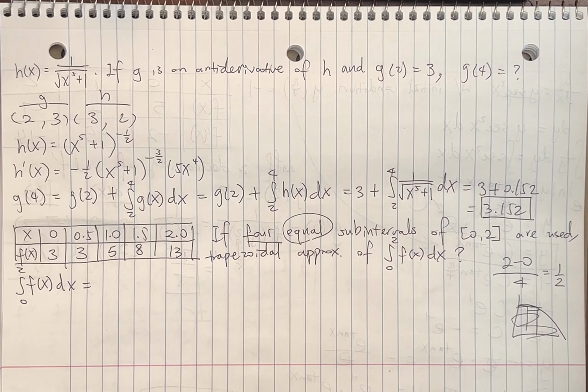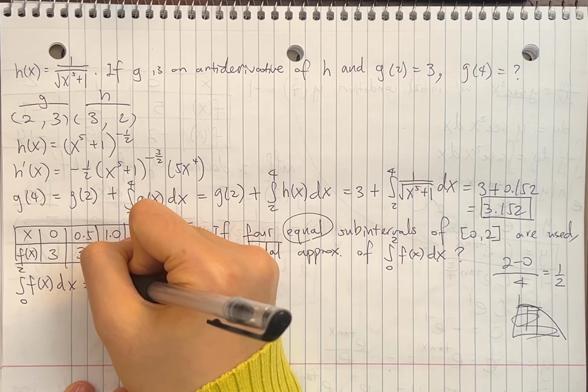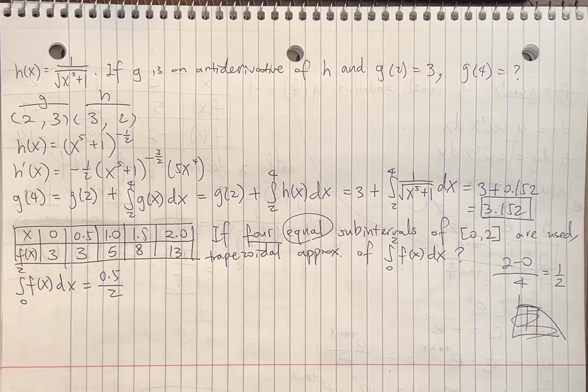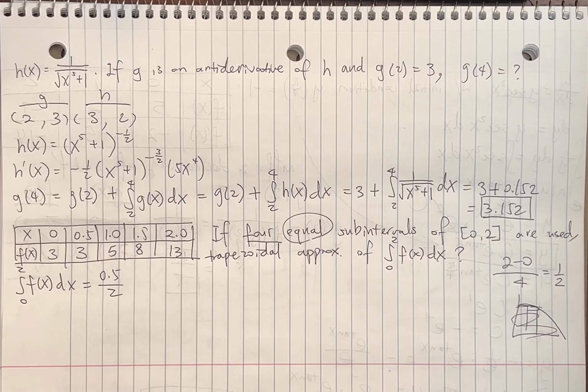We can just use the same height for every trapezoid we created. So this will be 0.5, and we divide it by 2 because for each trapezoid the area is base 1 plus base 2, times height, divided by 2.